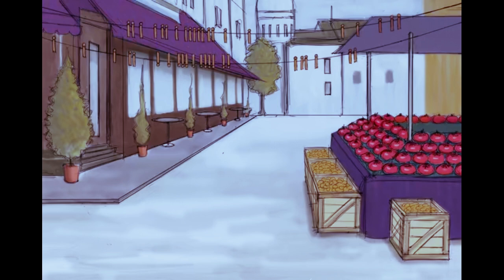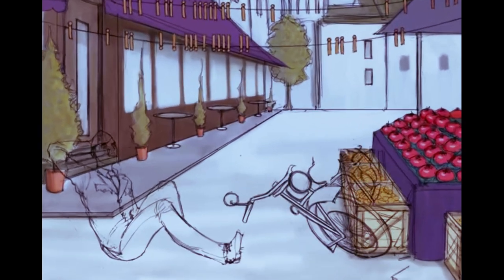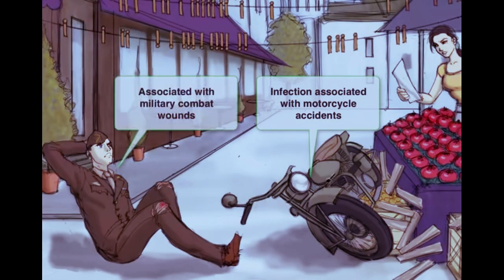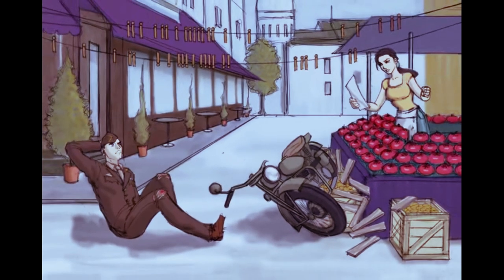So two of the classic presentations for Clostridium perfringens are motorcycle accidents and deep penetrating wounds from military combat. For this reason, in this outdoor market, we're going to draw a private who has fallen off of his motorcycle. So we have the motorcycle accident, and him being a soldier should remind you of military combat. Both of these types of accidents are instances where a large amount of flesh is exposed to dirt and dust. And by now you should know that this is important.